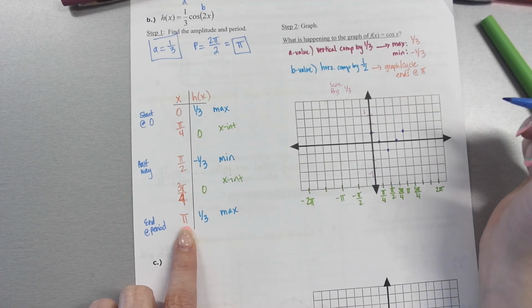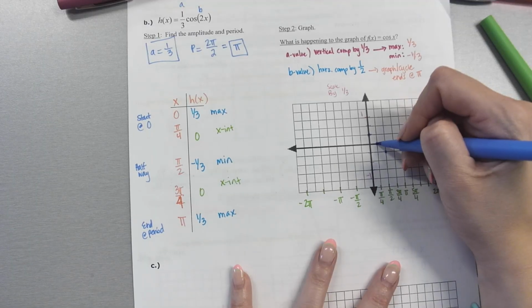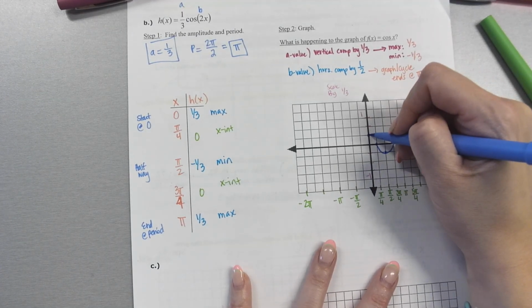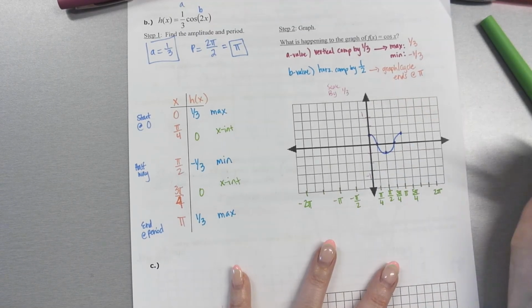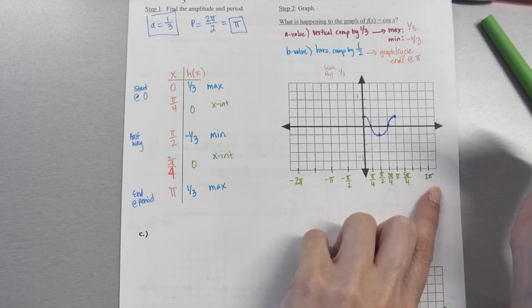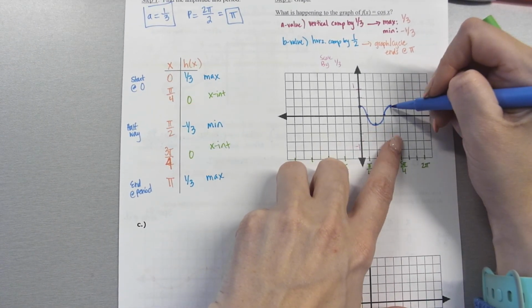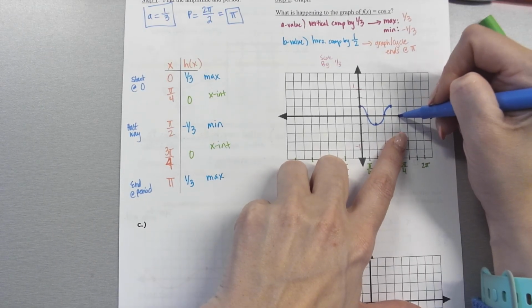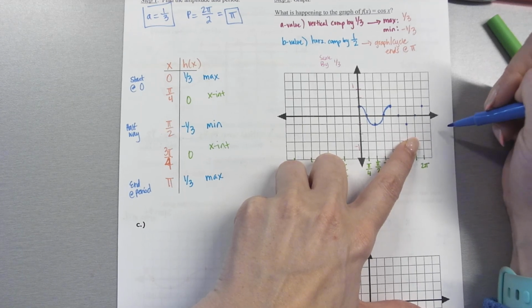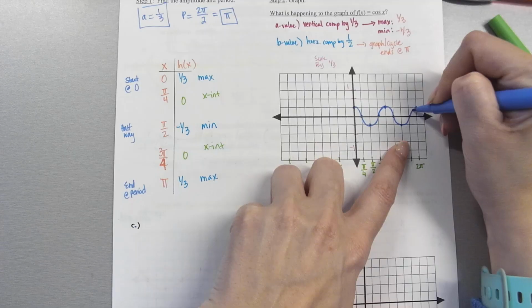Now, again, do not connect this with a V. That's not what it is. You have this shape here that you can do first. Okay, and then these are going to be curved as well. Okay, and then we're going to continue that pattern. So do you see here we do the min, the 0, the max. Okay, then you go back to the 0, the min, 0, max. 0, min, 0, max. So then you're just going to continue that pattern.